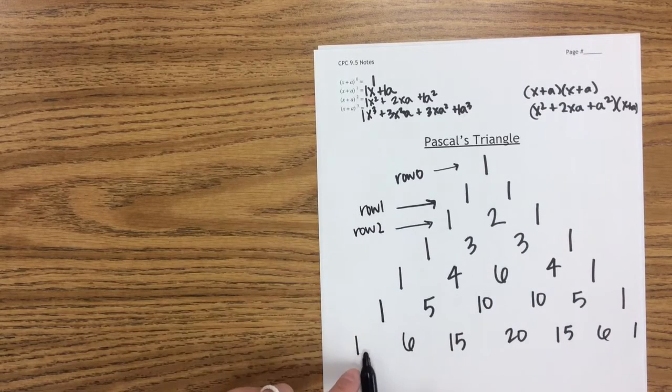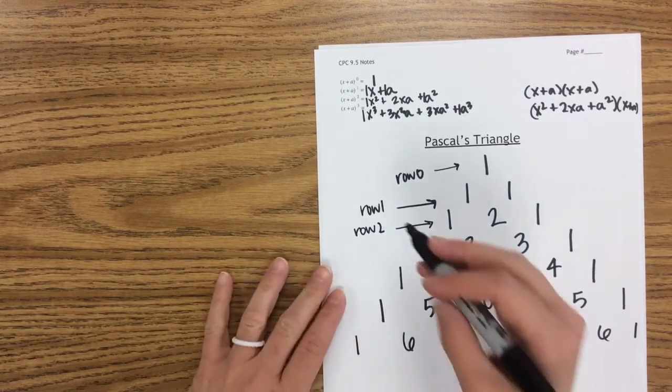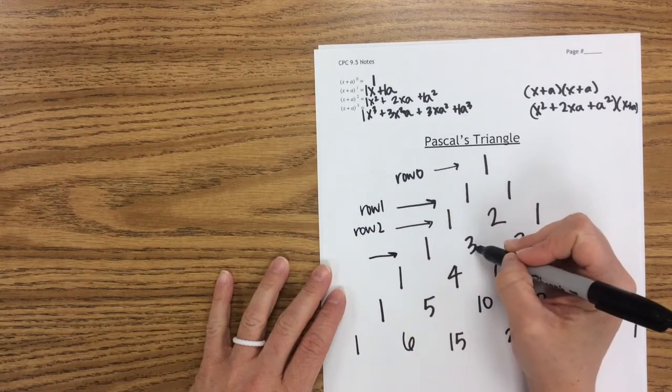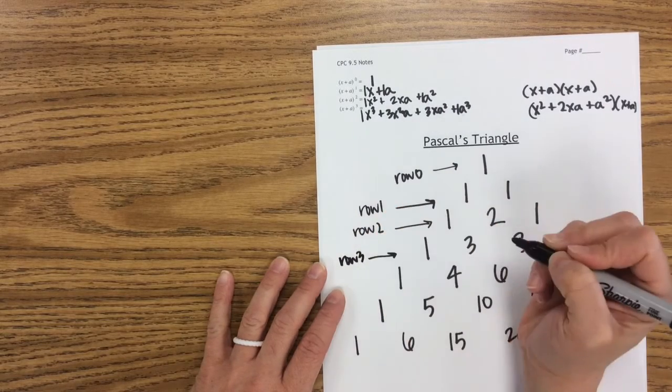And what I like to think about is the second number in is the number of the row. So this has a 3 here. That means it's row 3.